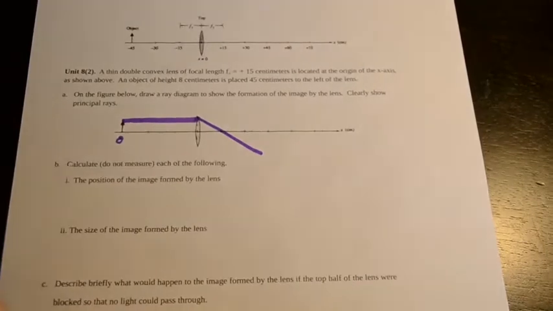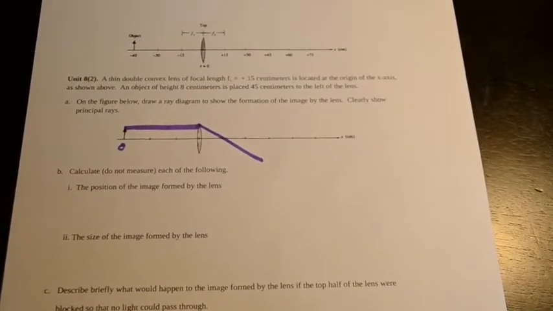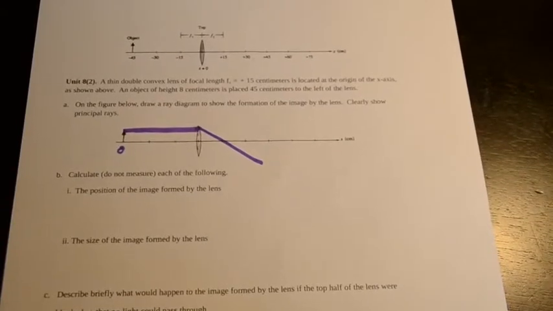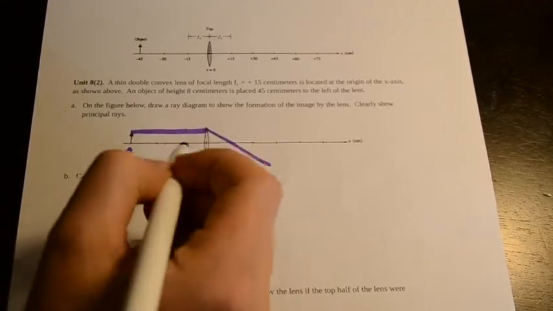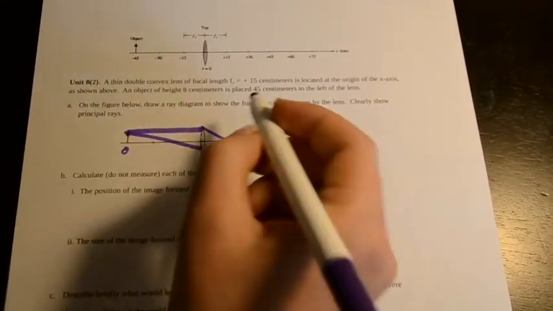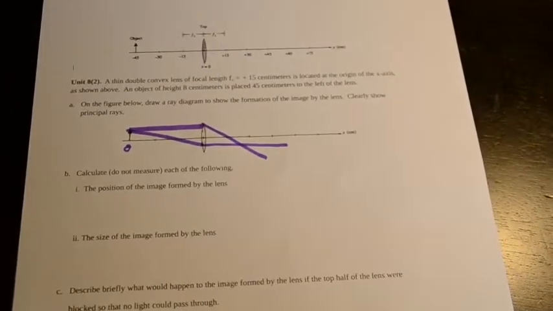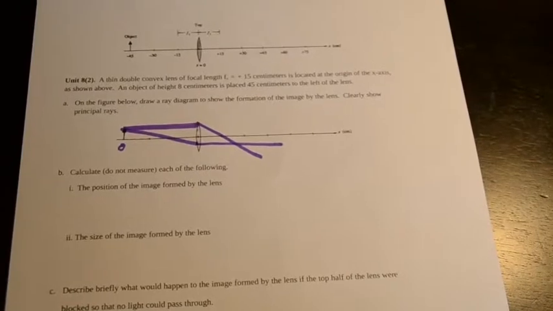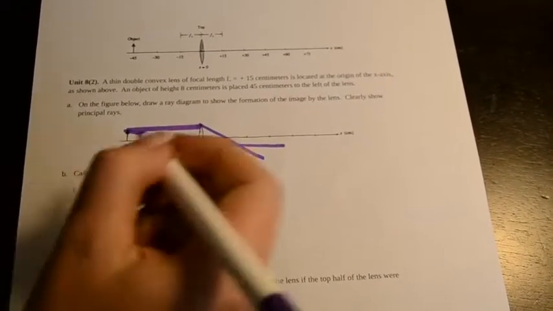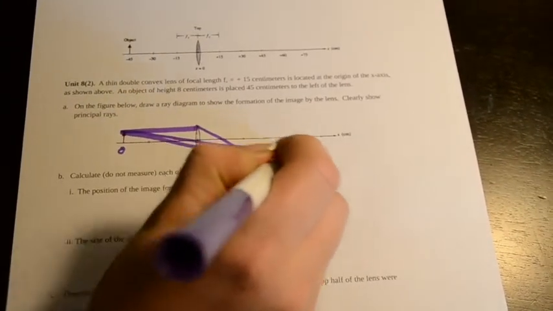The next will go from the object towards the lens on line with the F, which is the focal point, and it bounces off parallel. So it'll go like this. And then bounce off parallel. The third is from the object towards the lens on line with C, and it goes straight through. And this will go like this, straight through the center.